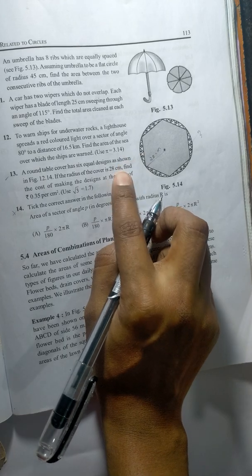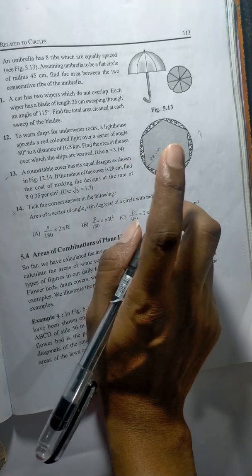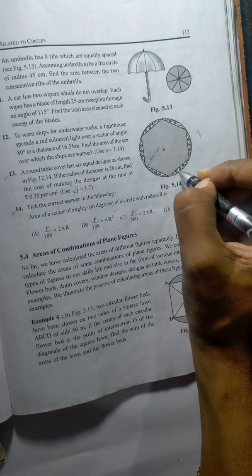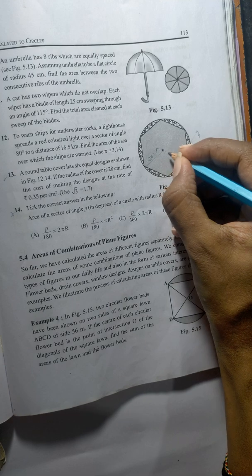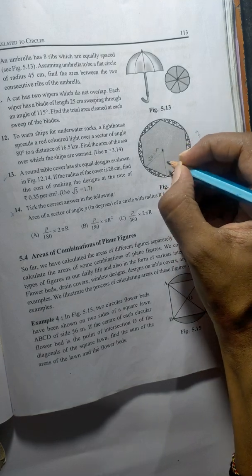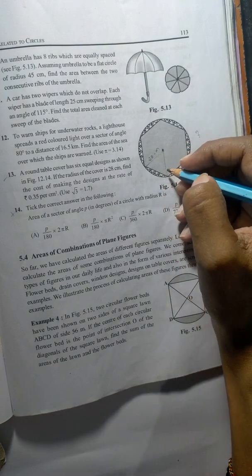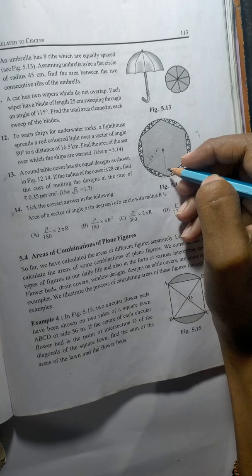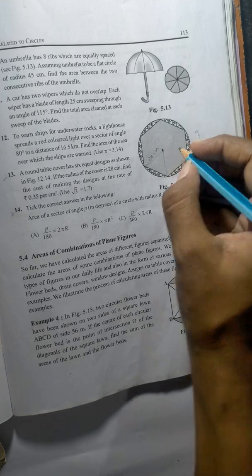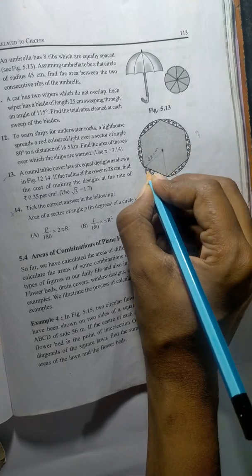design that they have asked. So for that, to find the area of the design, what we will do: 1 2 3 4 5 6 parts are there. So first we will consider only one part. One part area we will calculate by using that. So one part, the area of the segment, we will calculate. So the design formed.